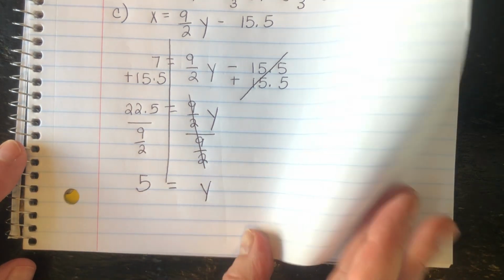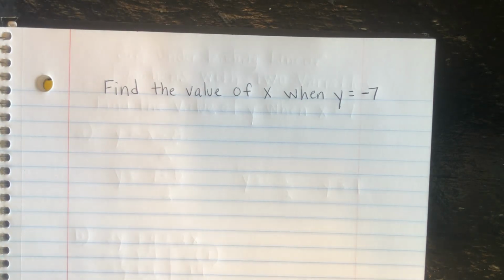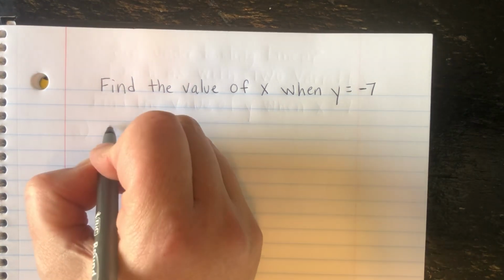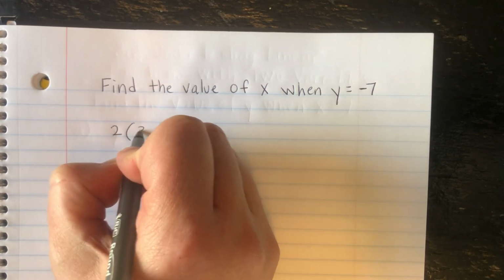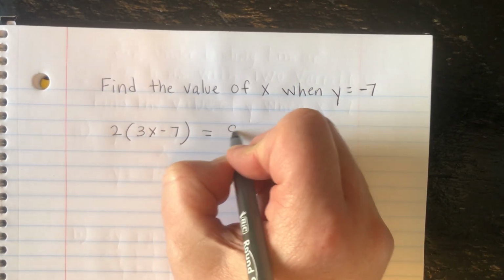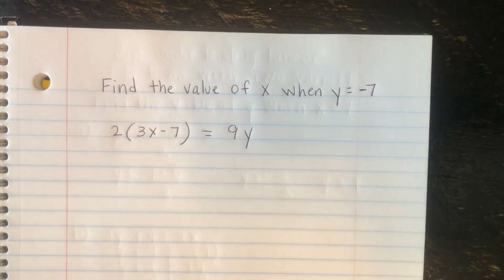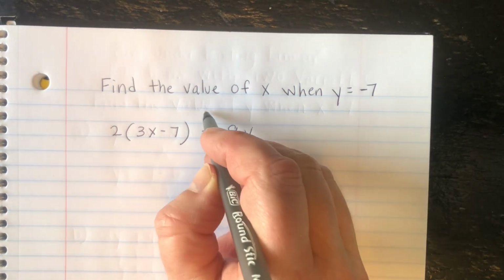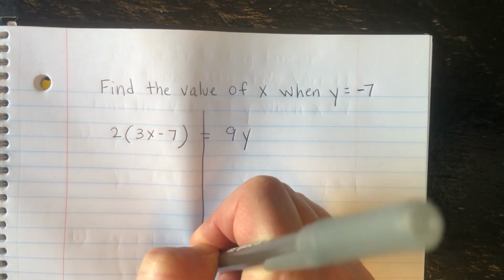Okay, also do it in reverse. Here I have an example. It says find the value of x when y equals negative 7. So let's say I have the example 2 times 3x minus 7 equals 9 times y. So instead of replacing a number for x, I'm going to now replace y with a negative 7 because y equals a negative 7. So I'm going to go ahead and just split this down.